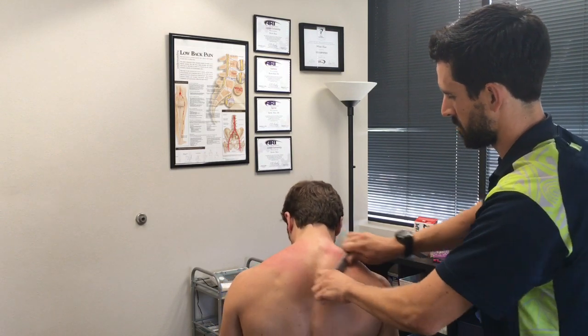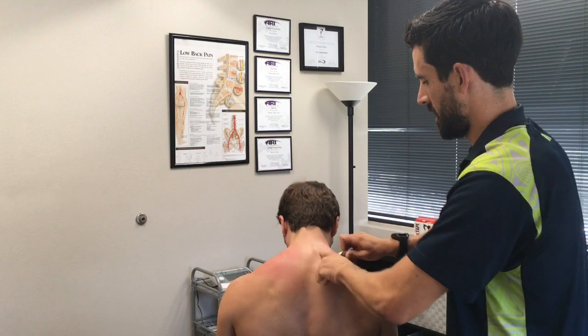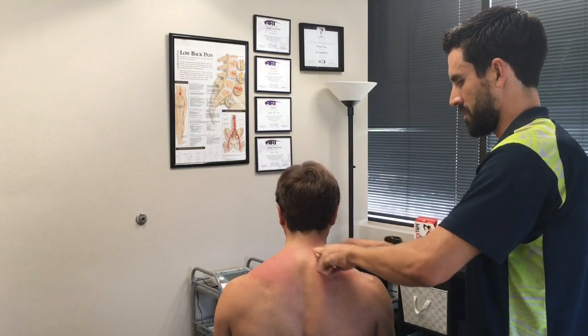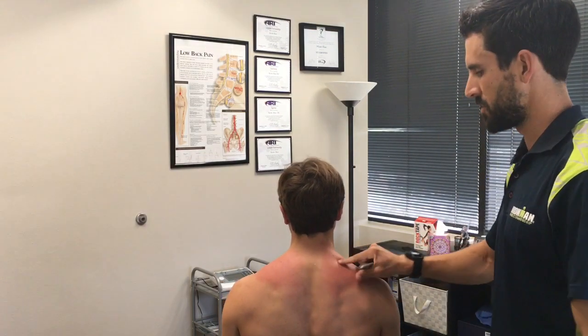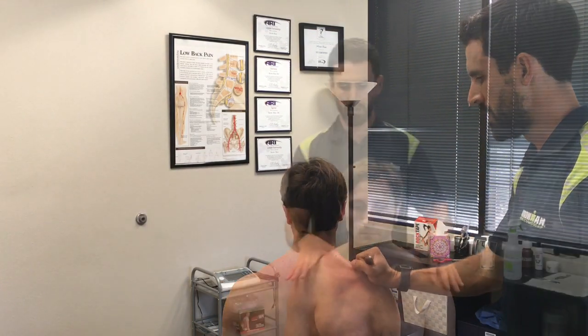Good. So again, we're just working those tissues. I'm feeling for these tight spots with the tool. We'll feel some vibrations where there's a lot of fibrosis in the muscle tissue, and those are areas that we want to attack with the Graston tool.